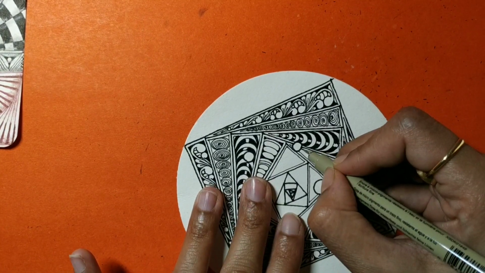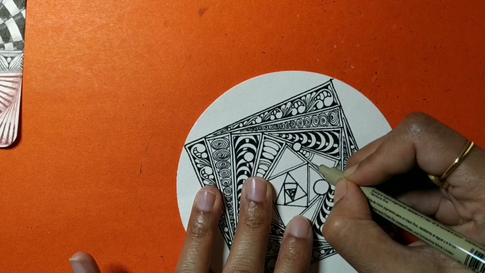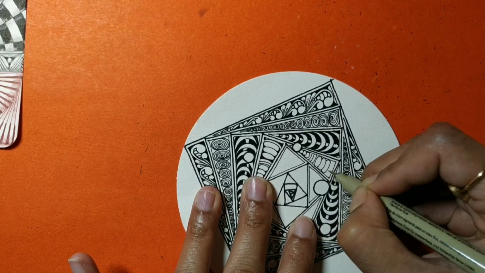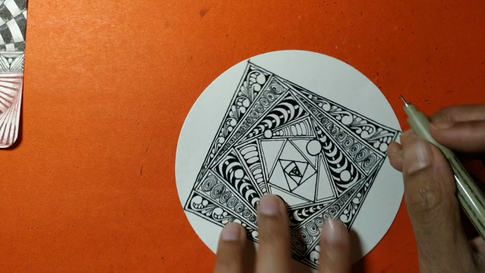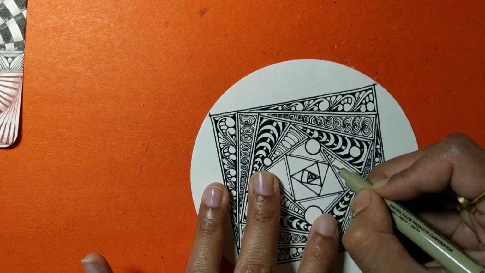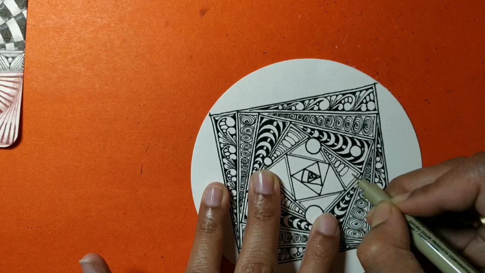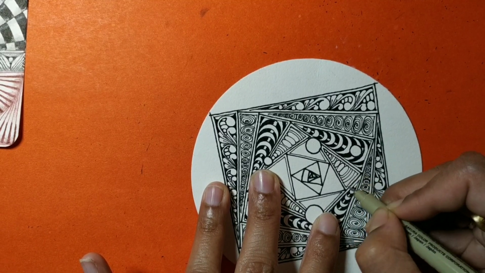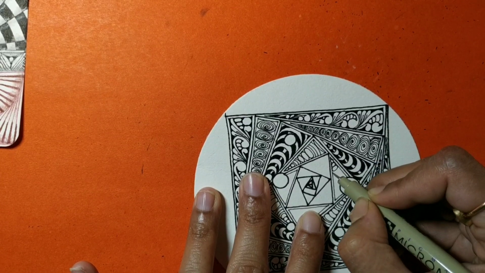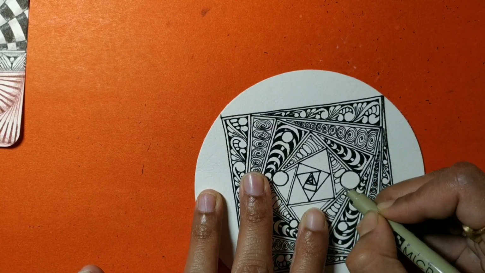So very simple pattern to draw, alternating orbs and lines, right? So 3 orbs, 3 lines, again 3 orbs, again 3 lines, right? So whatever space you have, you can make it 2 and 2 also, you can make 3 and 3 also. I'm not touching the bigger orbs.